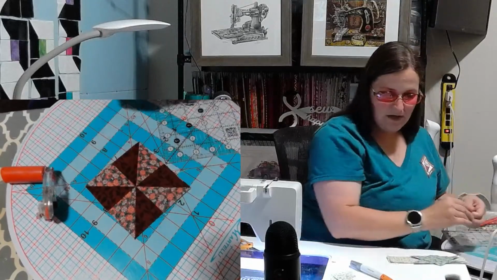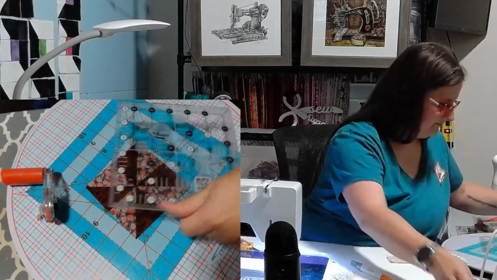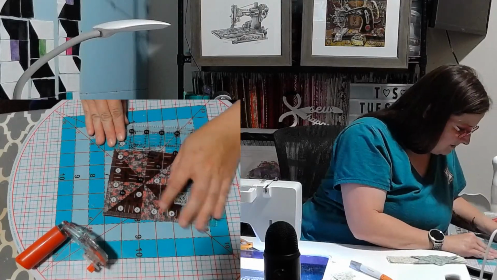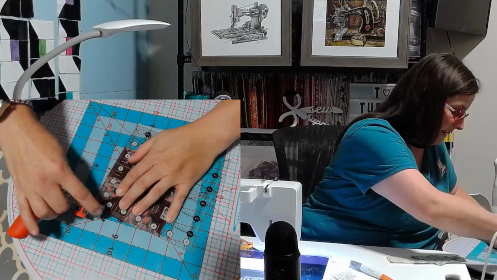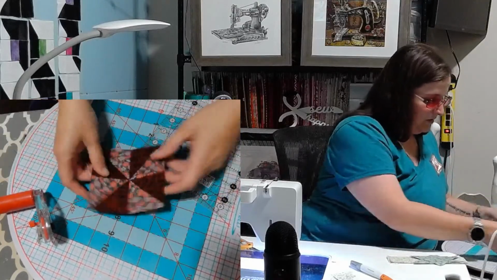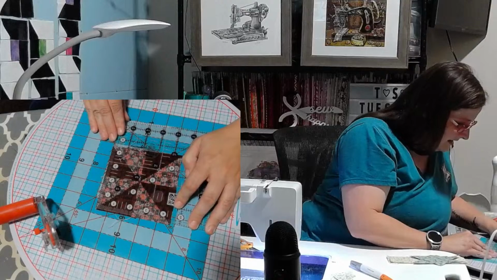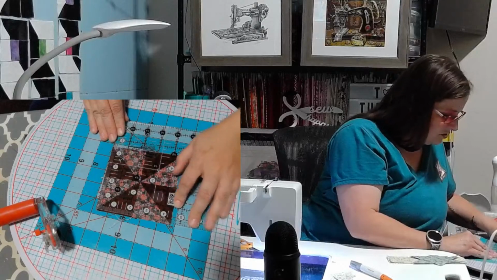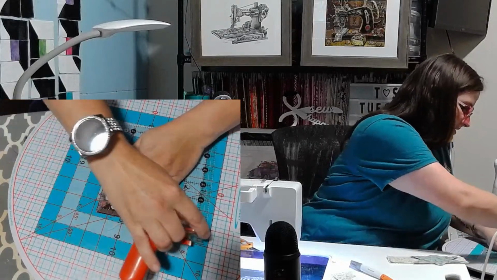All right, so this I trimmed last time to 4.5. I made my markings on my sheet so I know exactly where it needs to be trimmed, and it will trim up just barely to 4.5. So I think I am going to increase the size of those pinwheels just slightly so that I know I'm going to have that full 4.5. Now I did pre-starch these fabrics this time. The last time I did not pre-starch, and I ran into a few problems, but I pre-starched this time around.